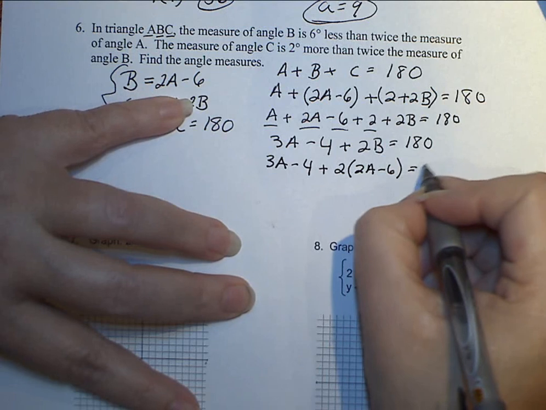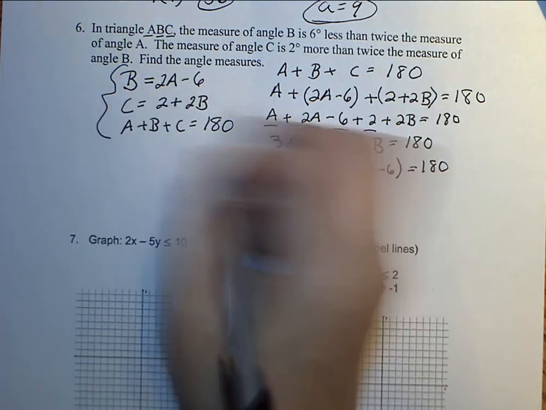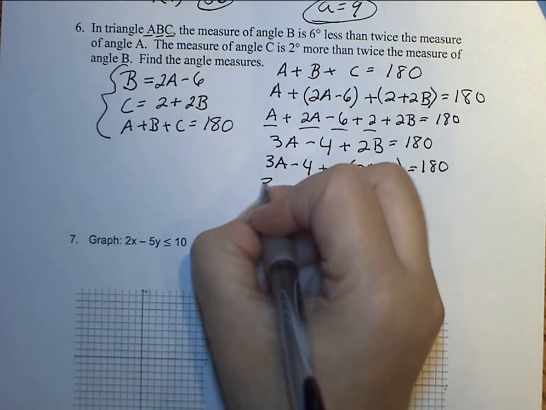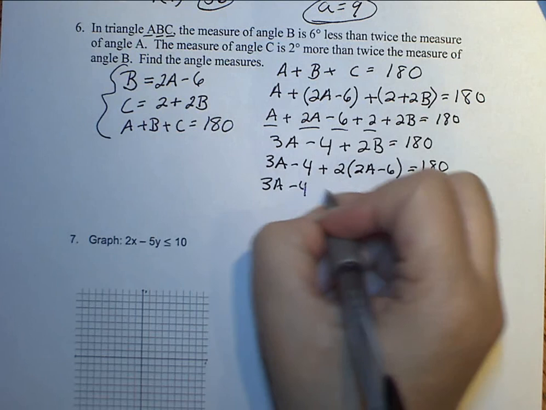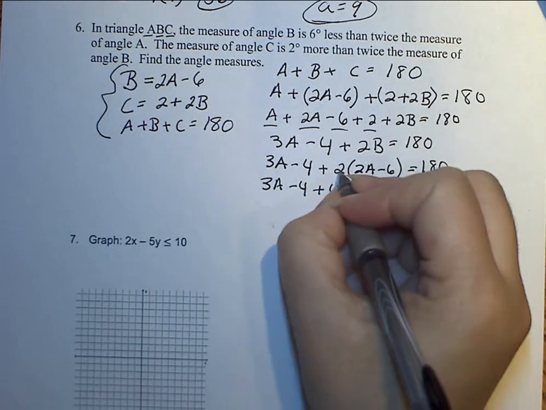All I did was take and put that in for B. So I have 3A minus 4, 2 and 2 is 4A, minus 2 times 6 is 12, equals 180.